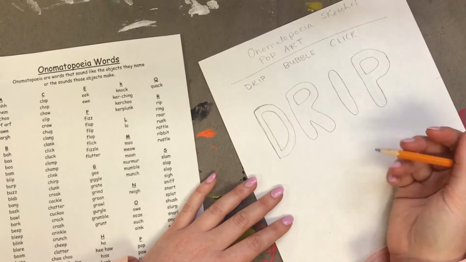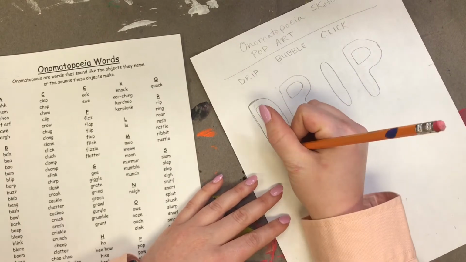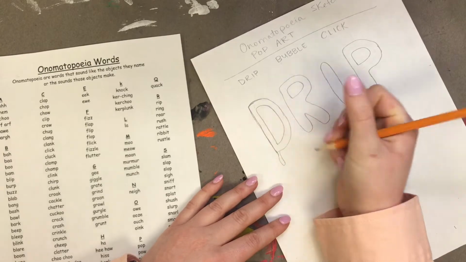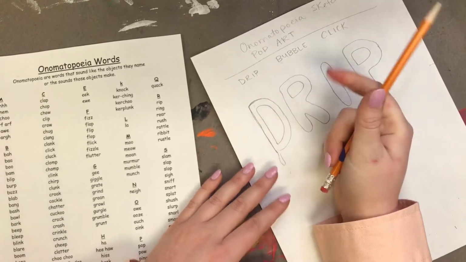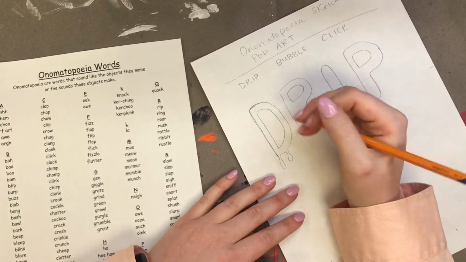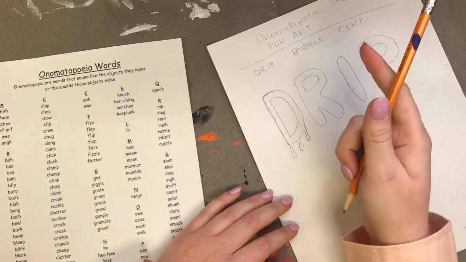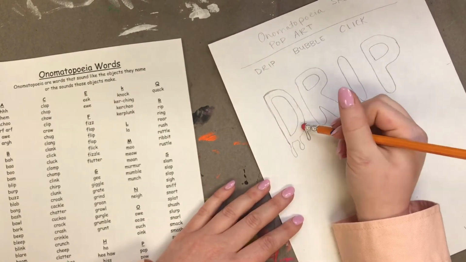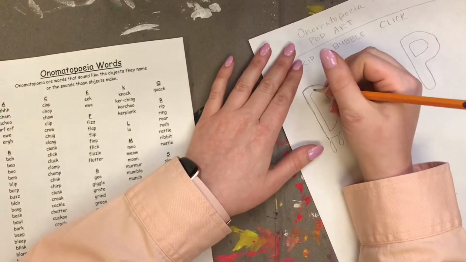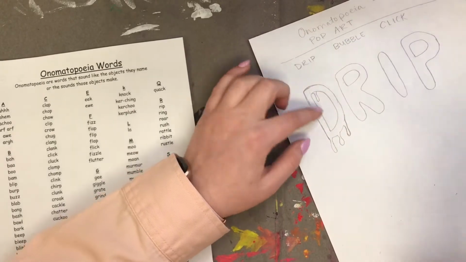So for drip, I think of little water droplets, so I could do little drips of water coming down off of my letters to make each of the letters look kind of drippy. And when I'm thinking of how to visually illustrate this, I'm just kind of guessing how to draw this. Like, I don't really know how to draw drips, but I'm just trying my best, and I want it to look like these drips are coming off of my letters.